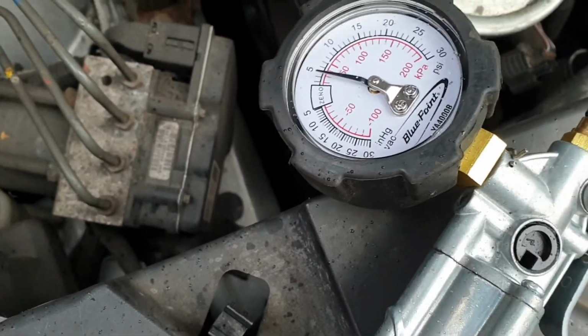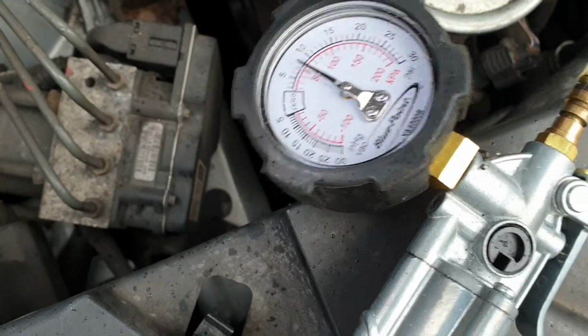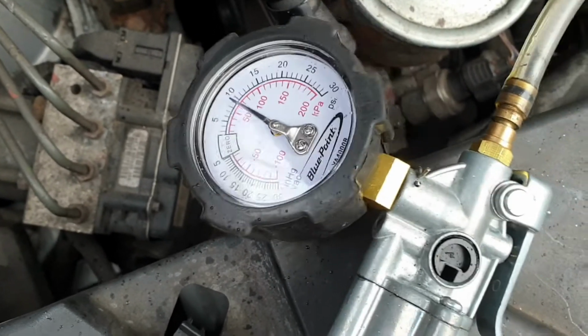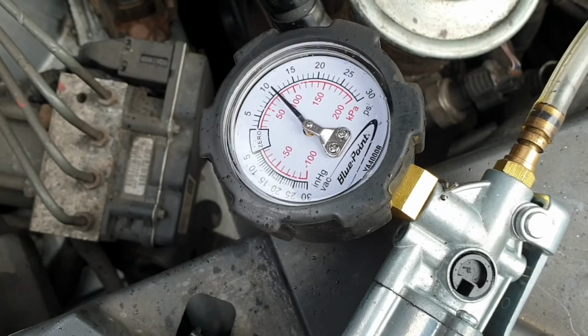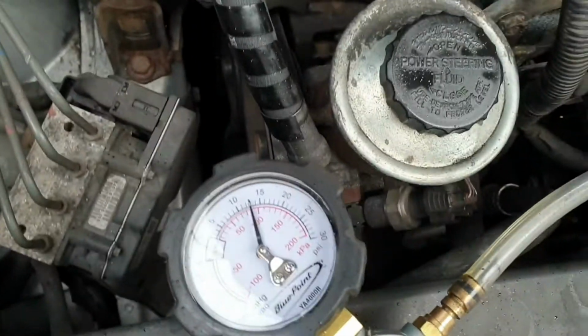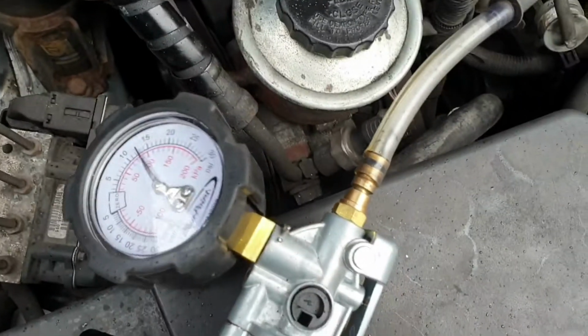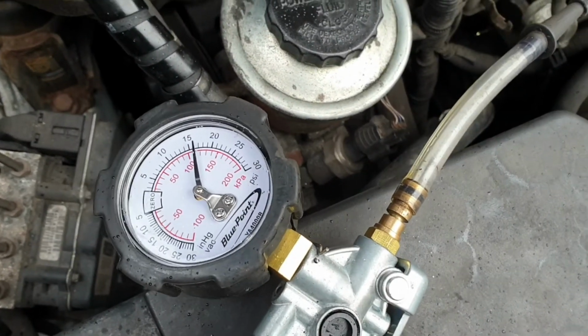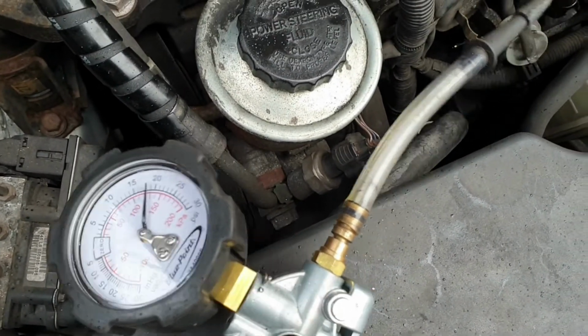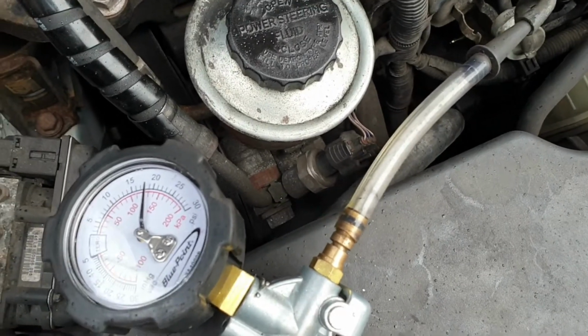Now I'm going to apply some pressure to the manifold absolute pressure sensor, one second, because the timer has reached the off point for the voltmeter.